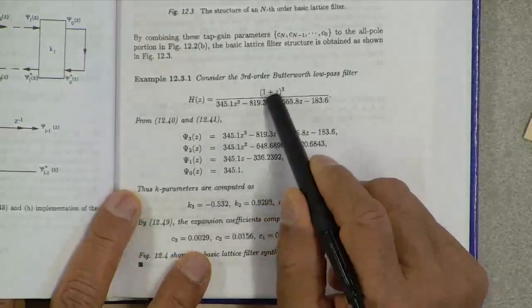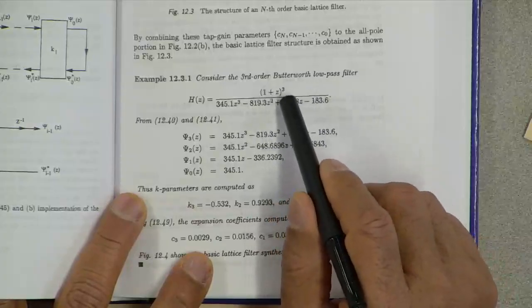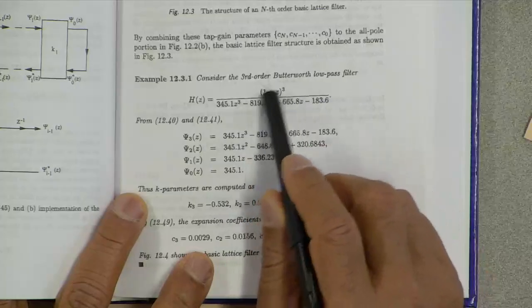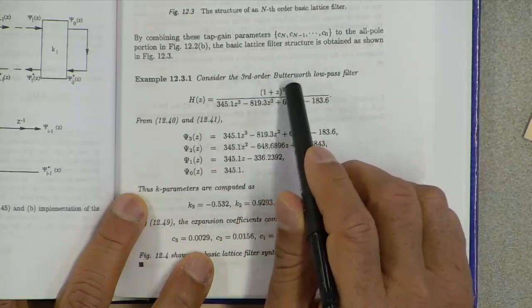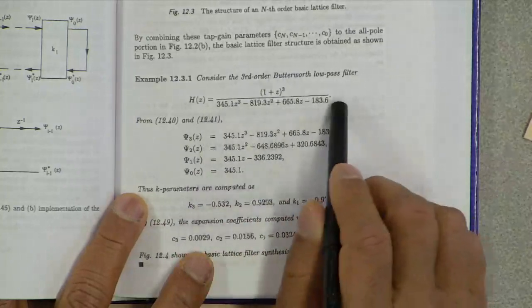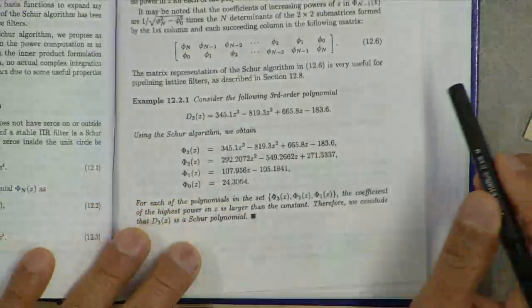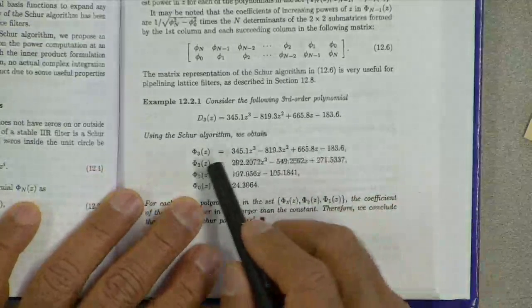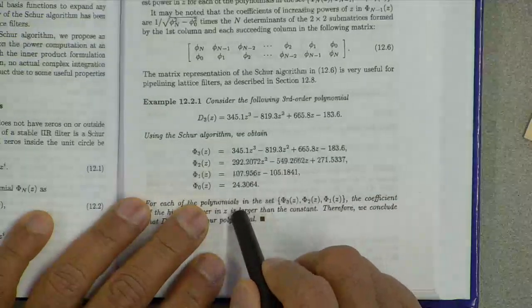As you can recall, Butterworth filters have numerators of the form 1 plus z to power something. If it is degree 3, then it will be degree 3. And then we get that denominator, which has to be a Schur polynomial because it's a stable filter. I won't go through the processes of reducing these degrees here.